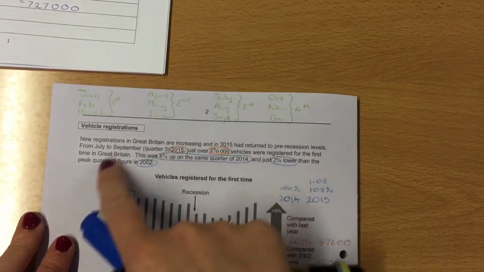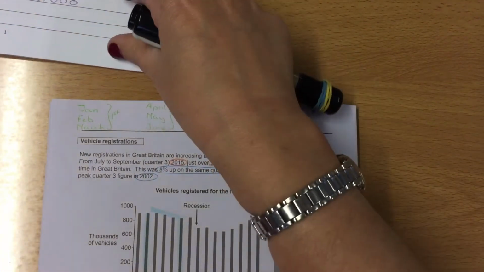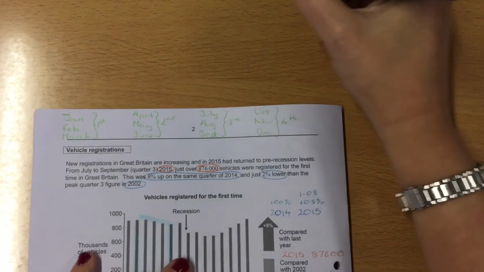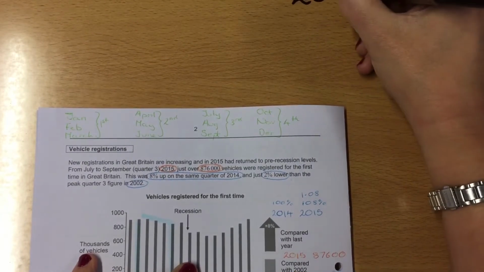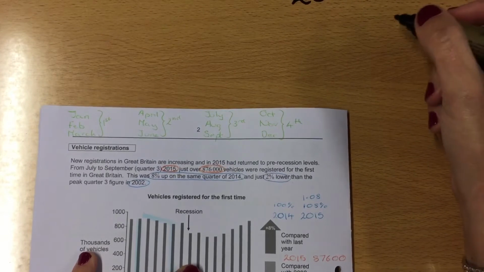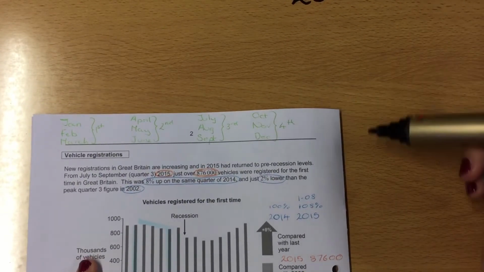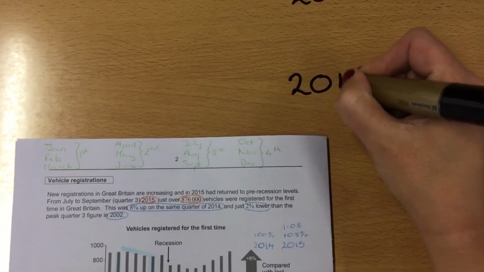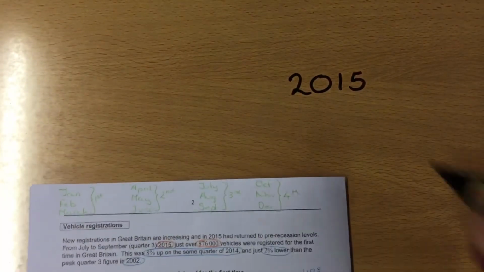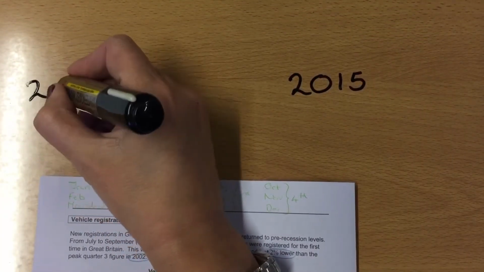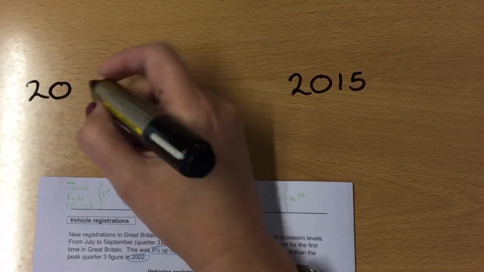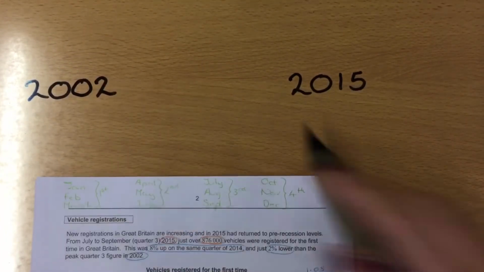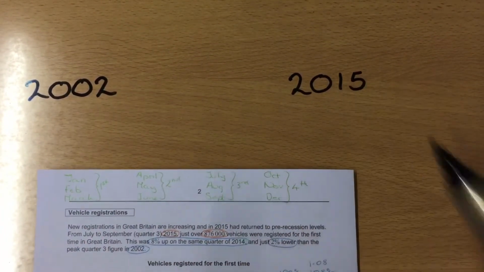So, from this bit of information here, we know that to get from 2015 back to 2002, we drop 2% from here to here.